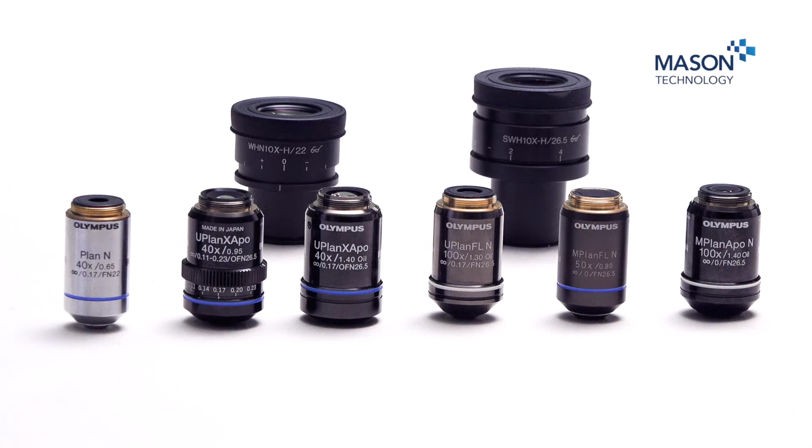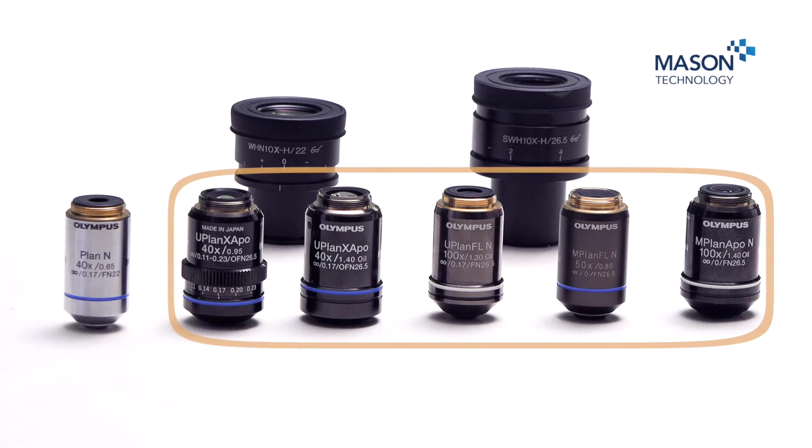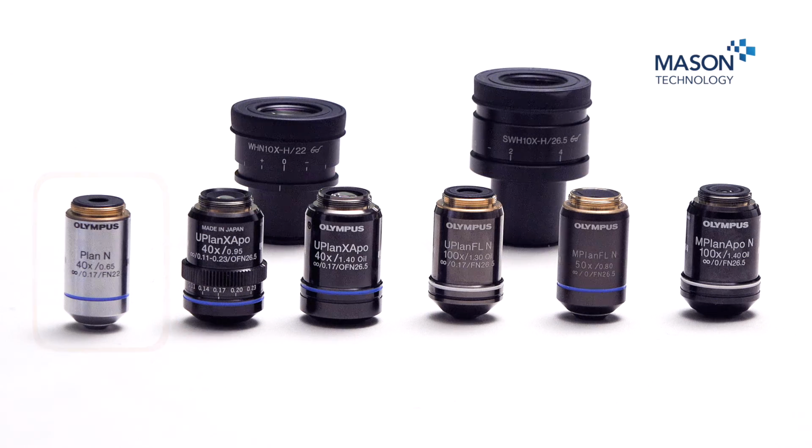All of these objectives can be used for fields of view of up to a maximum field number of 26.5 millimeters. The PlanAchromat lens can only be used for a field number of 22. It's clearly written on the objectives where 26.5 is written on it. This is the maximum field number it can achieve. Where nothing is written on the objective, 22 millimeters is the maximum.